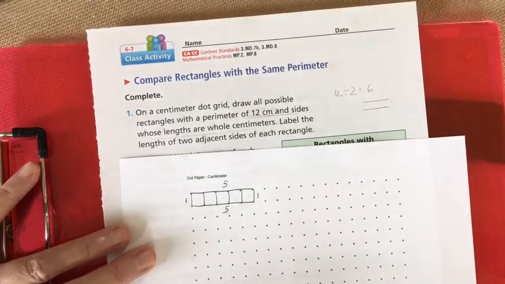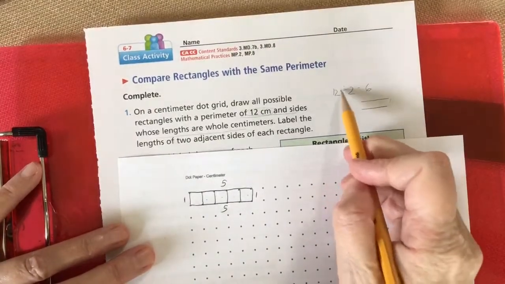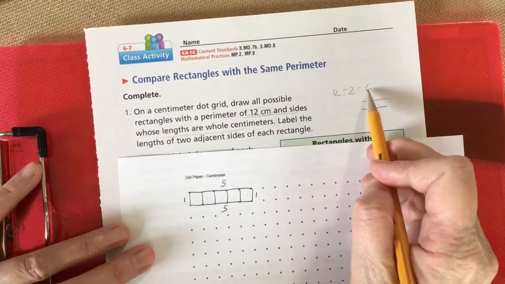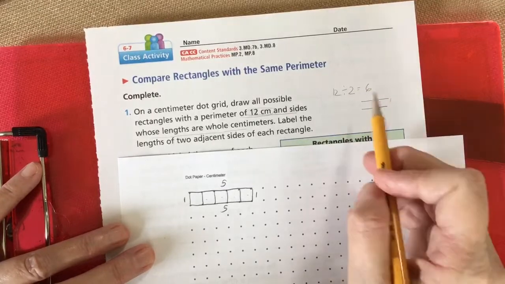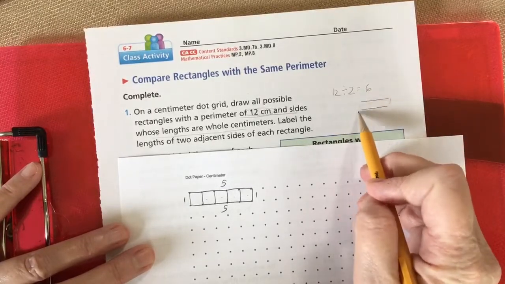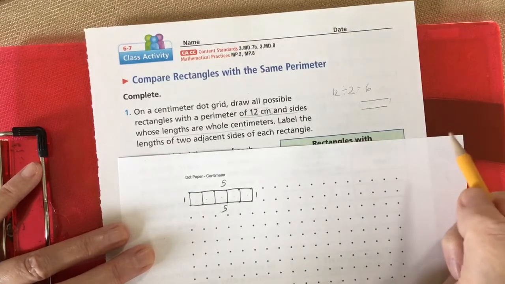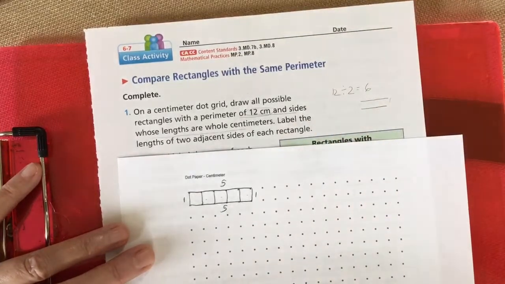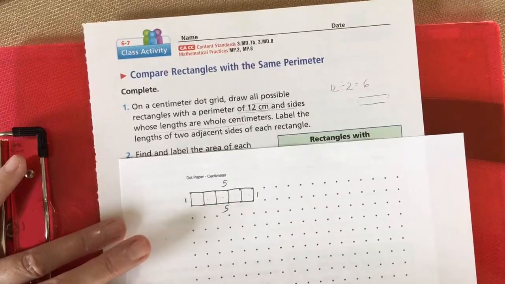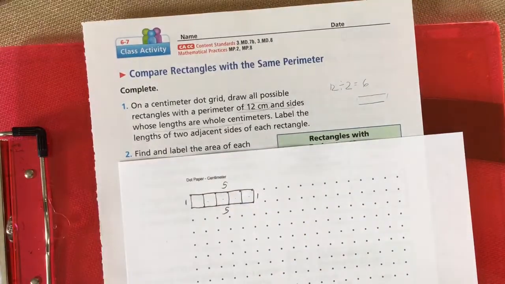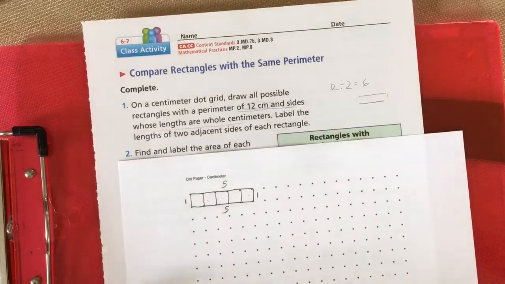Do you kind of see how that works? So I took this number, I divided it by 2, and I came up with 6. You can't use that because then this side and this side wouldn't be accounted for. And you can't go over 12 for the whole total because that is the perimeter. They just told you that. So we can use that.